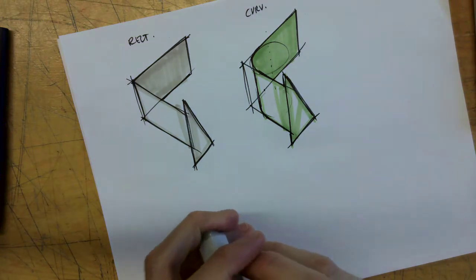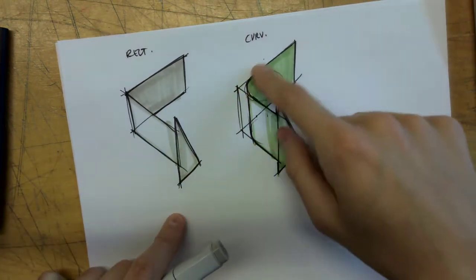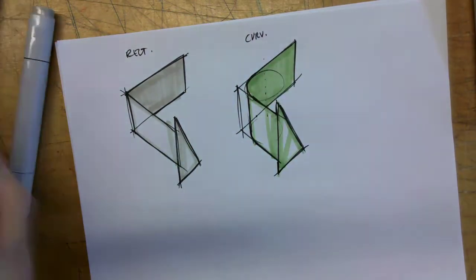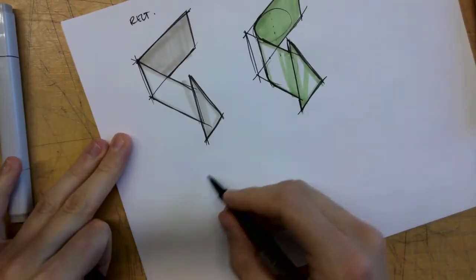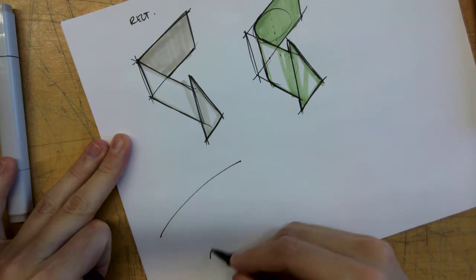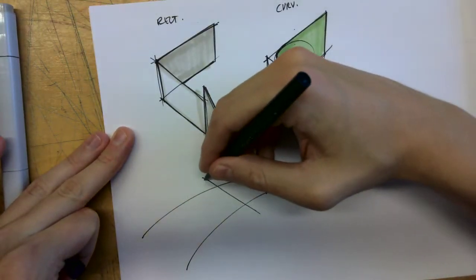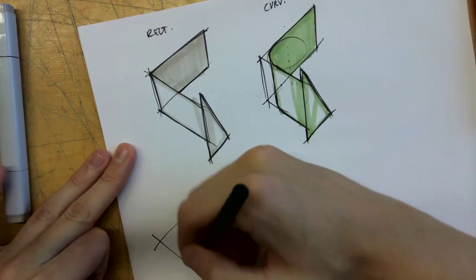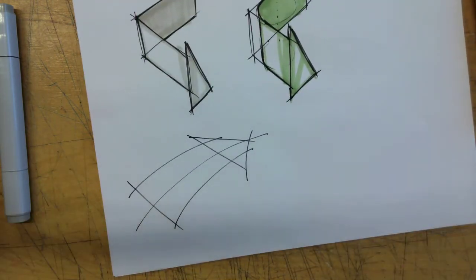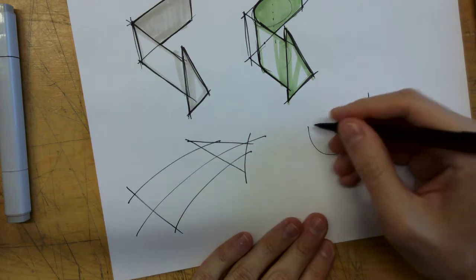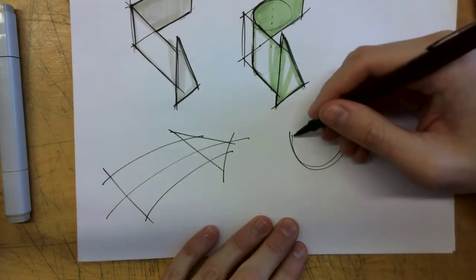Okay, so that's how you'd be adding in the curvature. They don't have to be always going around a corner. Your curves can also do things like this, where you just have a curvature like that, or maybe something a little bit more drastic like this.